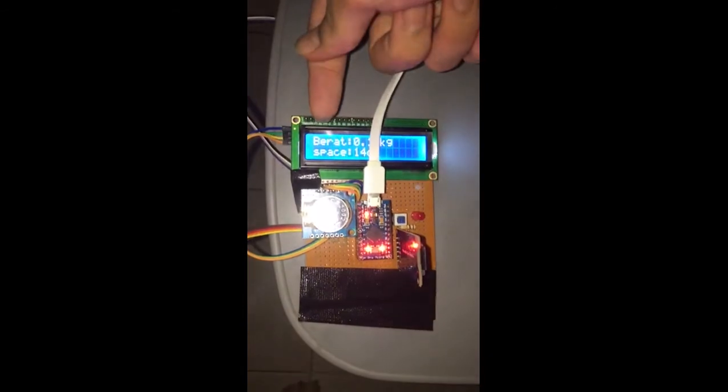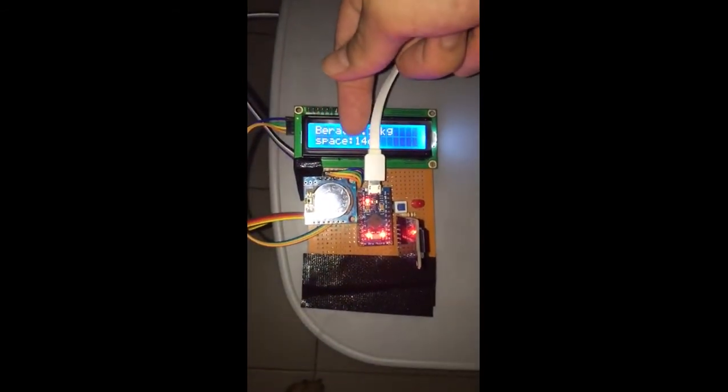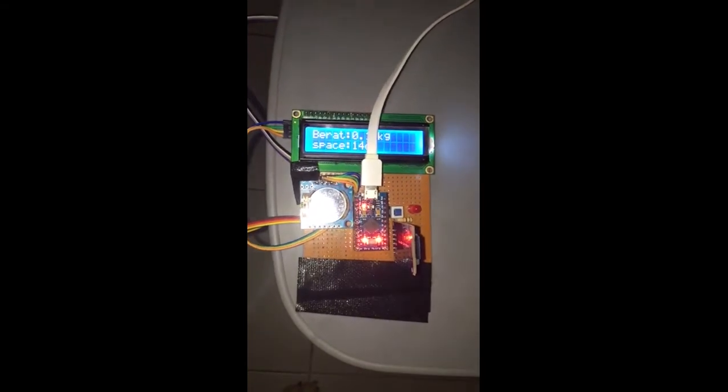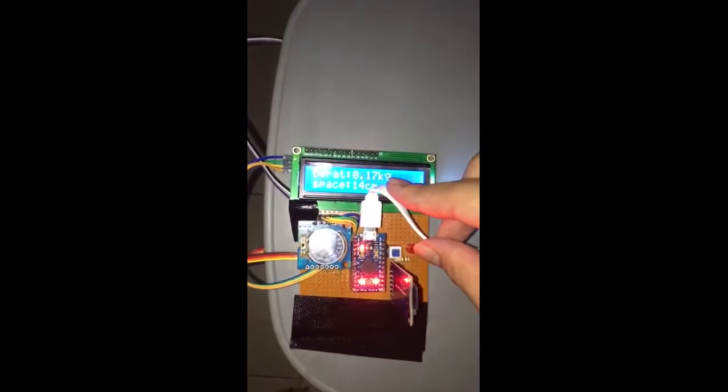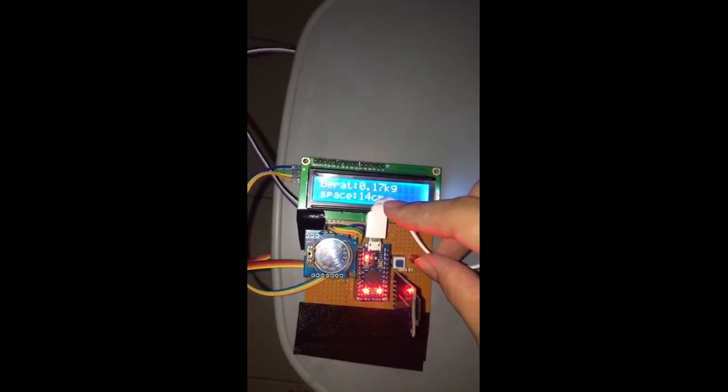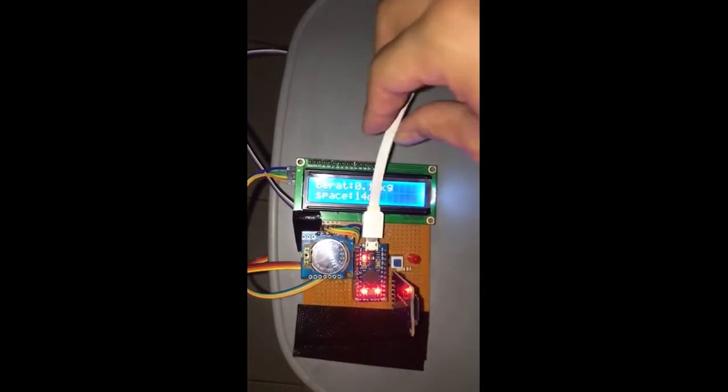Garbage Dump Maximizer. As you can see, it monitors the weight and the space of the garbage can. Now you can see the result is 0.17 kilograms and 14 centimeters of space. Yeah, I know this is very stupid of me. As you can see, the weight sensor goes at the bottom of the garbage bin. And this is where the ultrasonic sensor is placed, and these are the garbage.